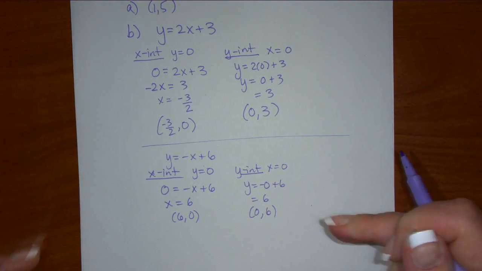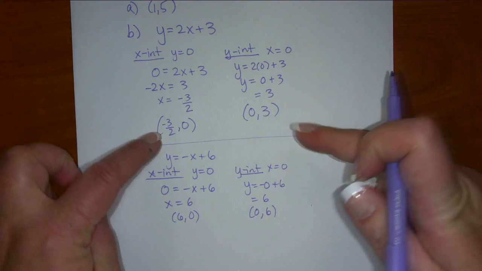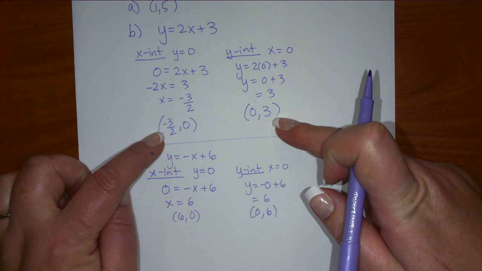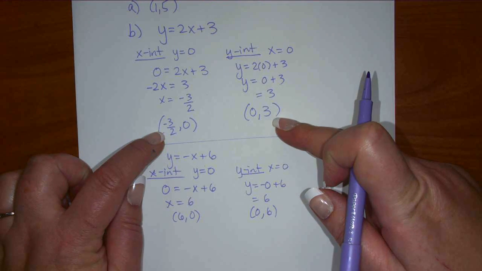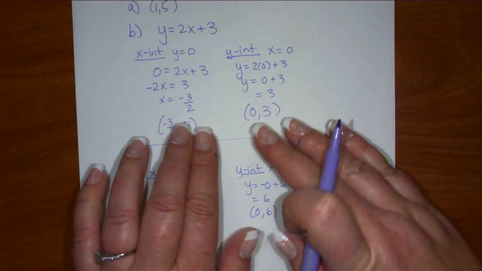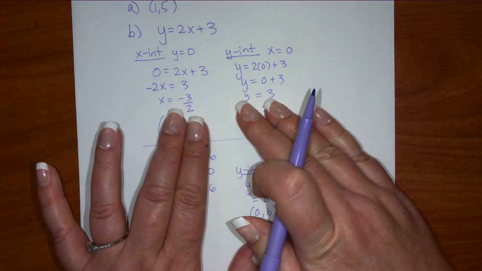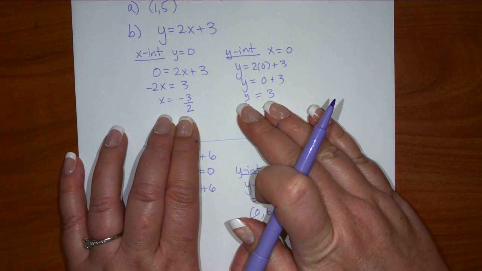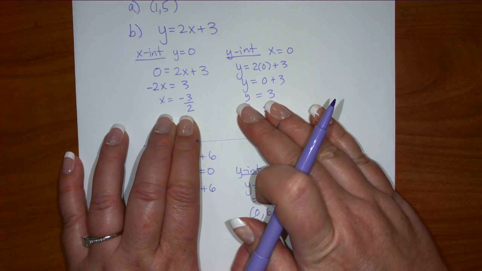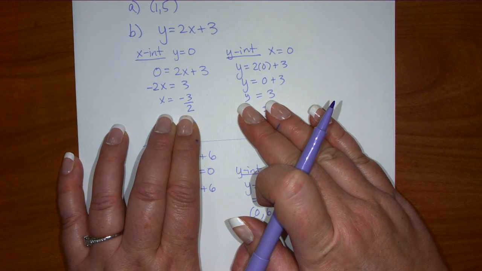And just make sure whenever you do your intercepts, you end it with a point. Because what did I say people do all the time on a test? They forget to write this. Okay, so let me cover up those points. Say you forgot to write those. When you go to graph, you look back at what you did, and you see x equals minus 3 over 2, y equals 3, and you write that as a point.